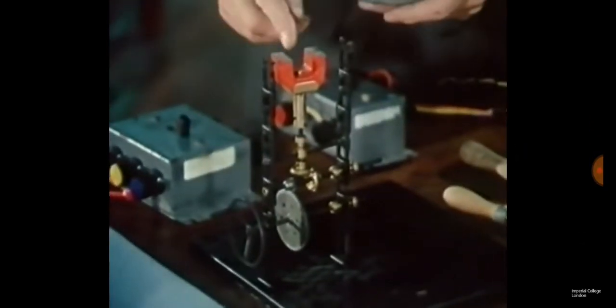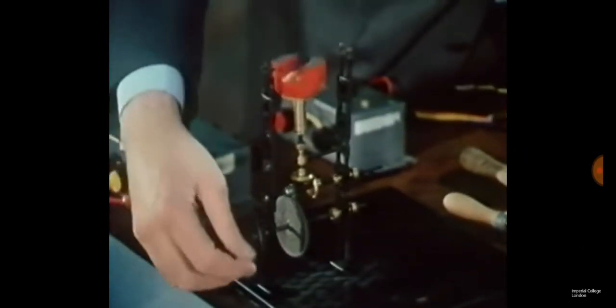Many of the experiments we've been doing with iron filings can be done with much simpler apparatus. For example, all you need is a horseshoe magnet and a means for rotating it.